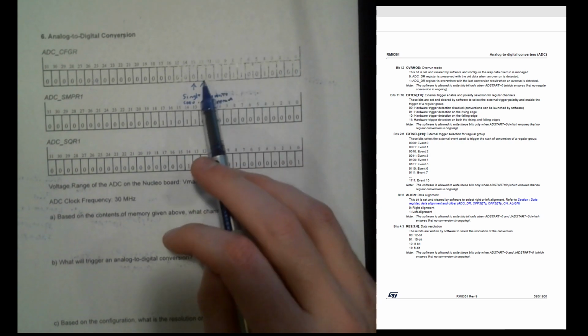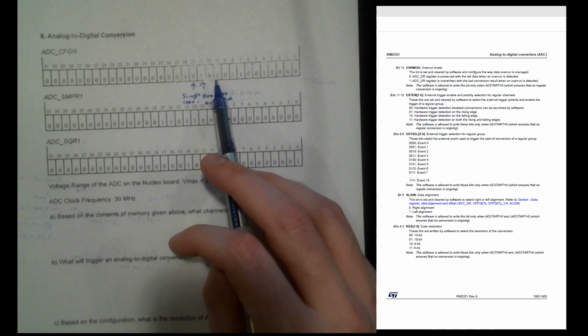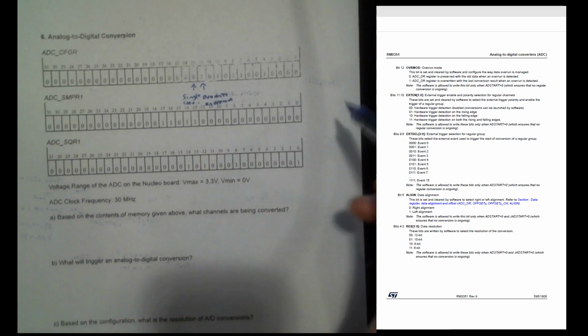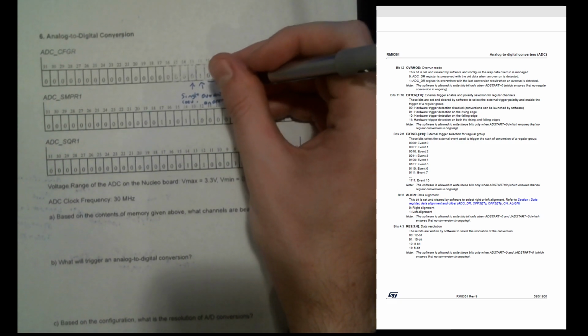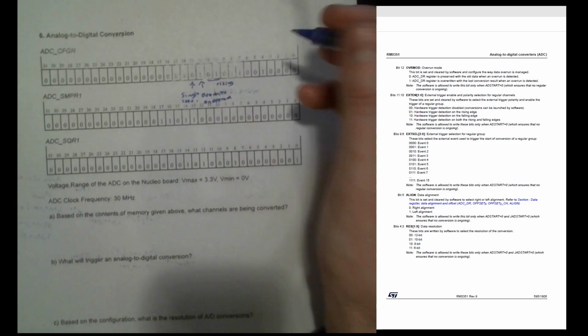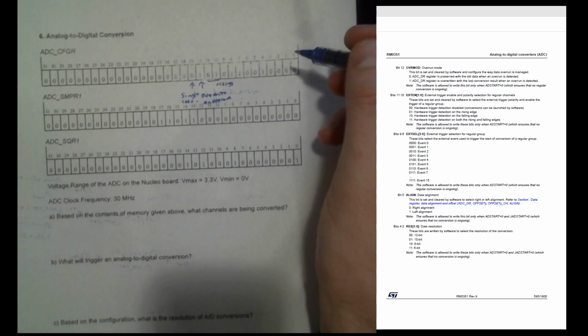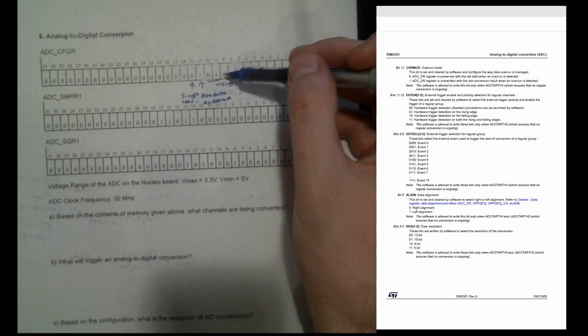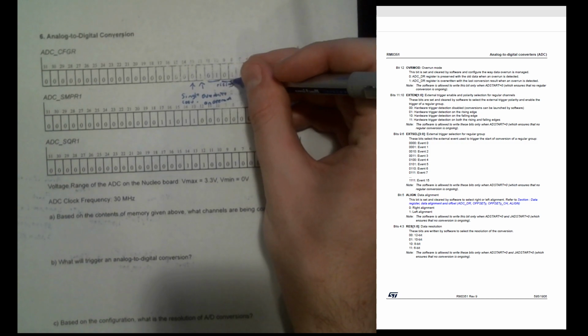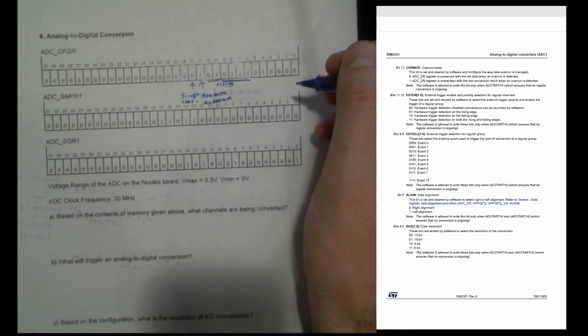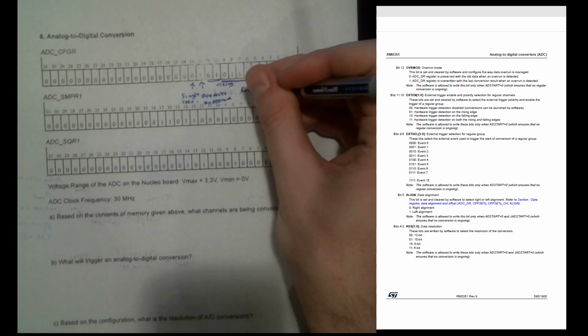Bits 11 and 10, that is a 0, 1 in those 2 bits, and that means hardware trigger detection on the rising edge. So rising edge is something we might care about. External trigger selection, bits 9 through 6, is 0, 1, 1, 0, and if we look at that, it means event 6.